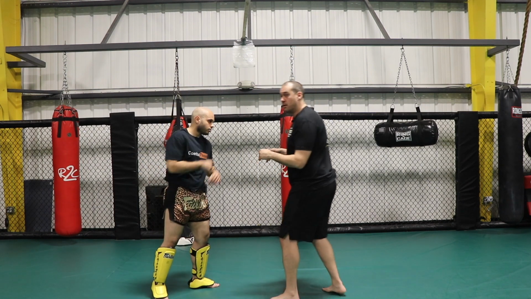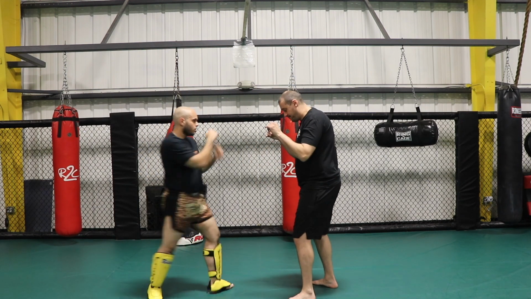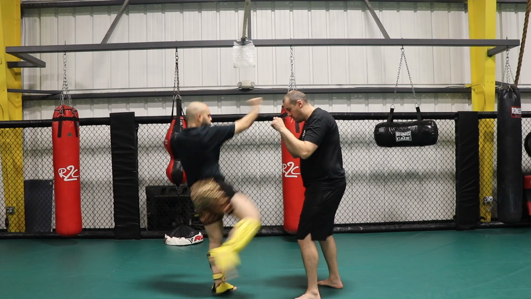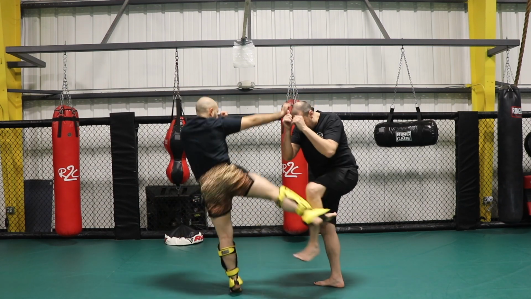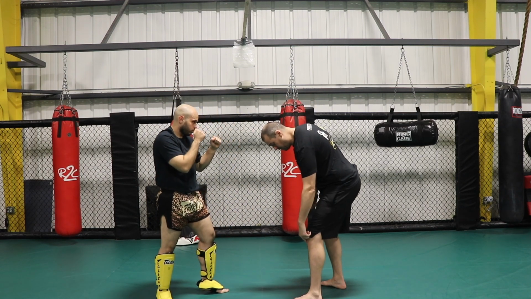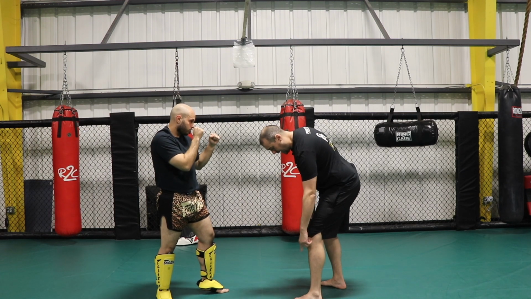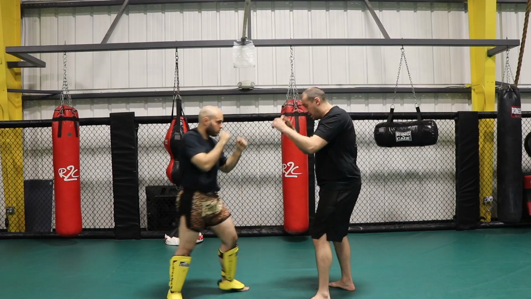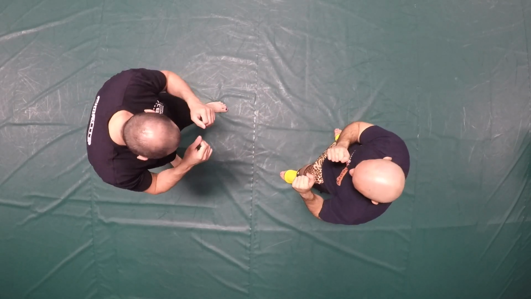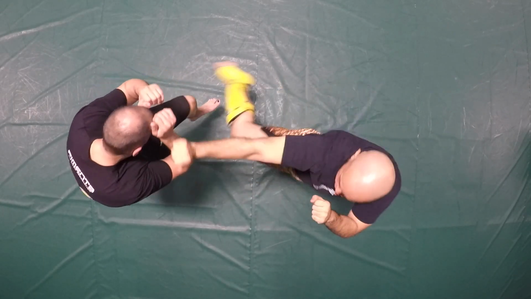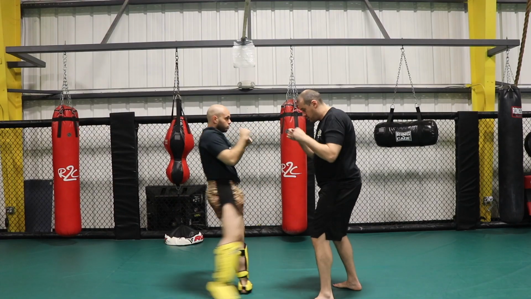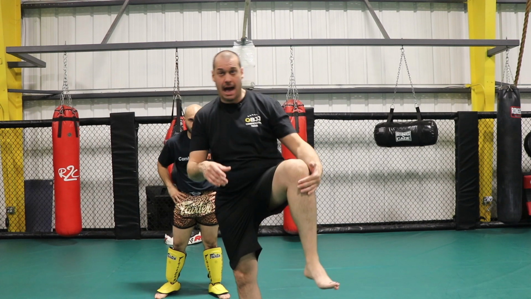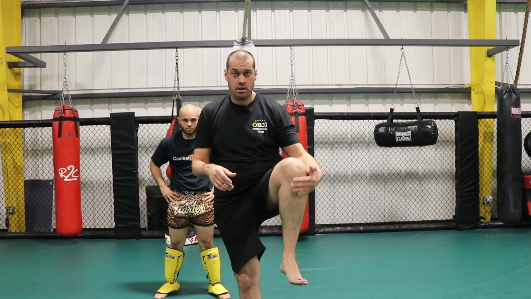So if we're here, we're in our fight stance. He kicks my leg. Great. Again. Cool. I'm here. I connect the bottom of his shin to the top of my shin. Again, he kicks my leg. Again, there, again. So that's what it looks like. Again, I'm using the top of my shin on the low bottom part of his shin.